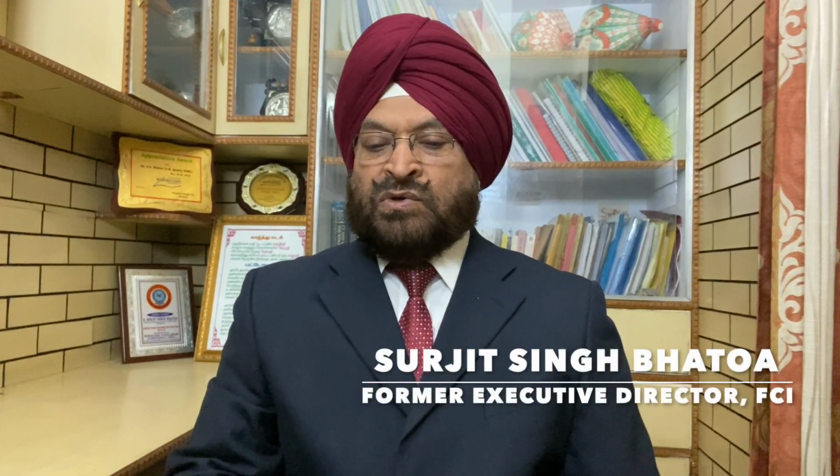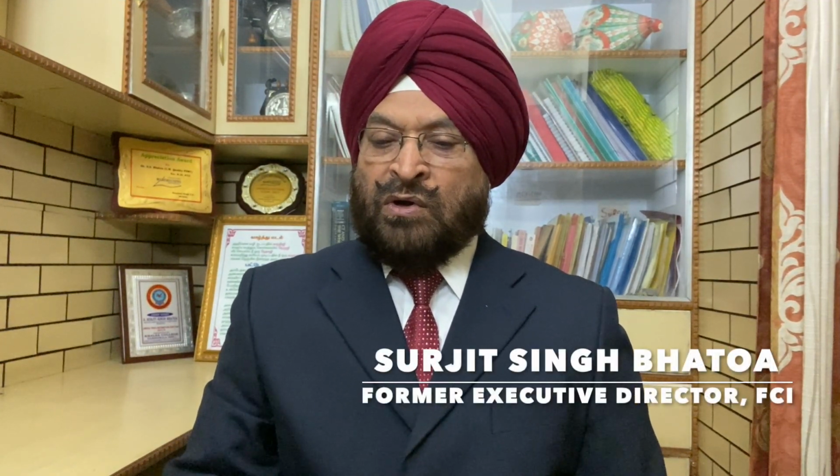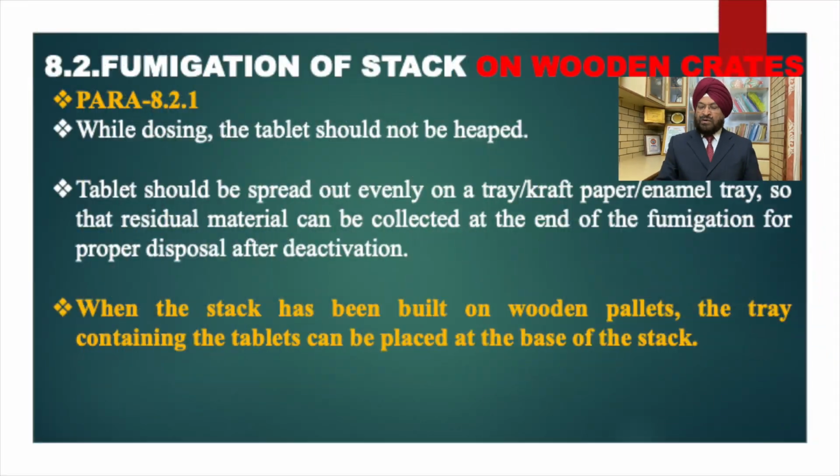Right. So now how to apply on the stack which is stacked on the wooden pallet. While dosing, the tablets should not be heaped. It should not be that you put them in one heap and fumigation is conducted.